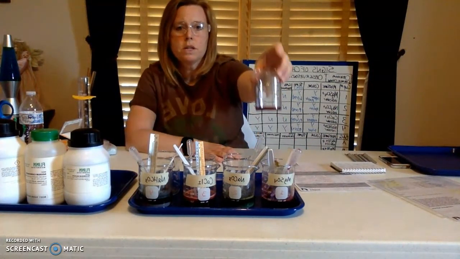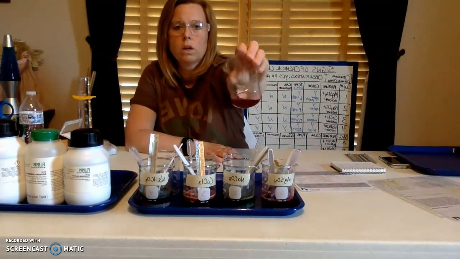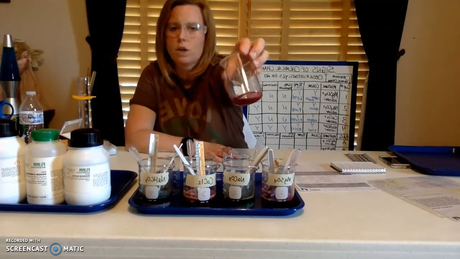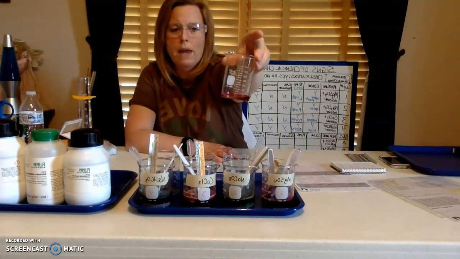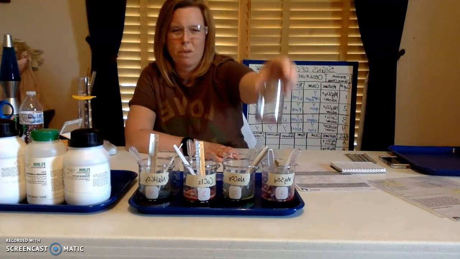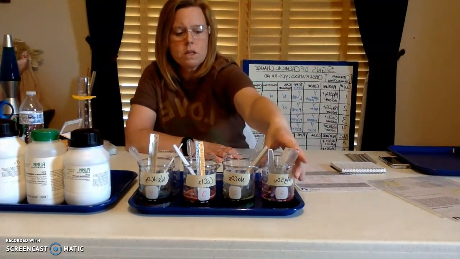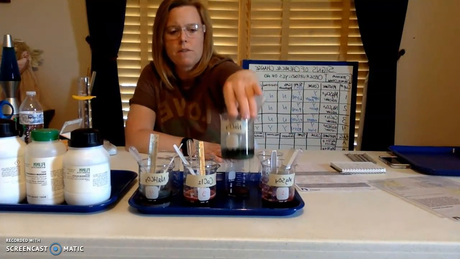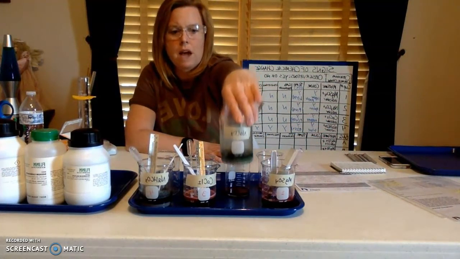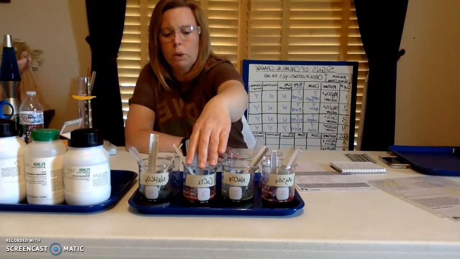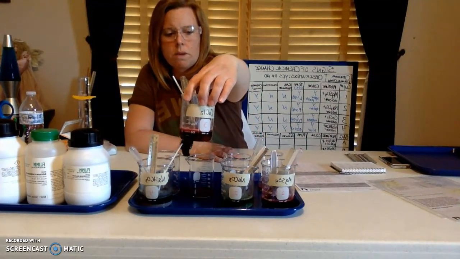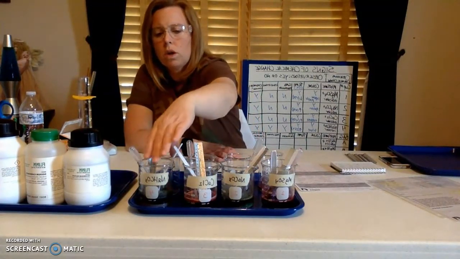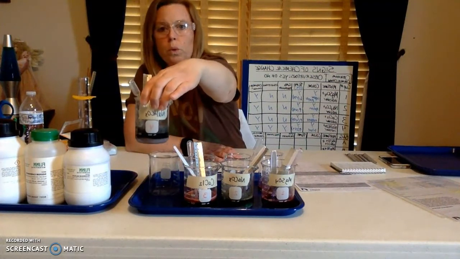So this is the original color of the blueberries. It's very similar to red cabbage juice. It's a red, more of a purple, right? And so this made it a little clearer, so there was a change. This you can definitely see that there was a color change. It turned it like blue-green, green-blue. This one is a much deeper purple, and then this one is blue.